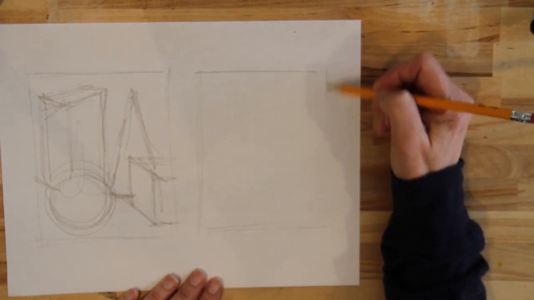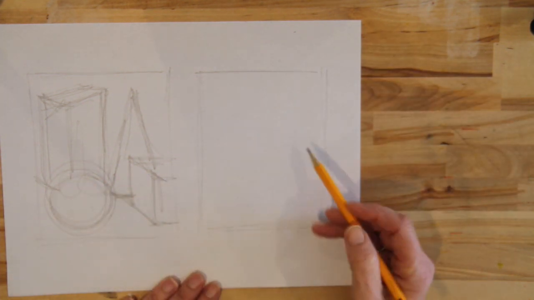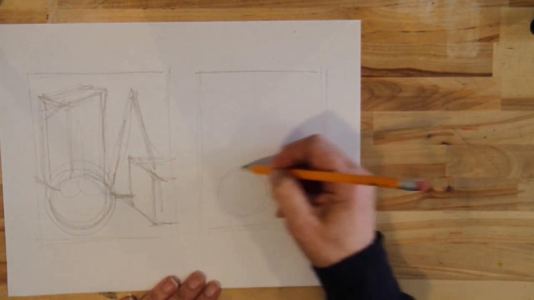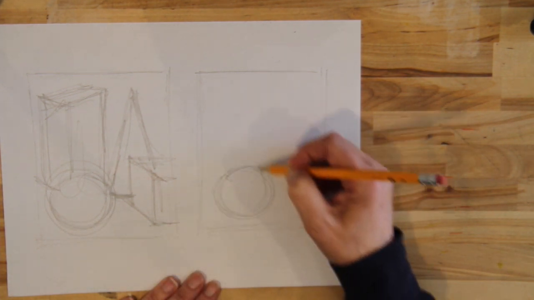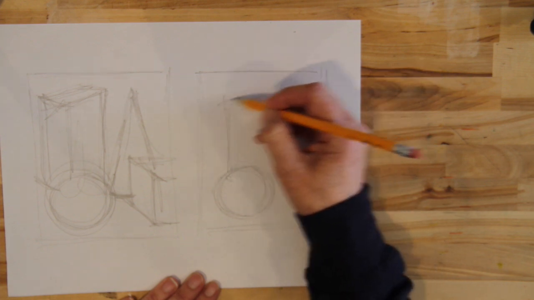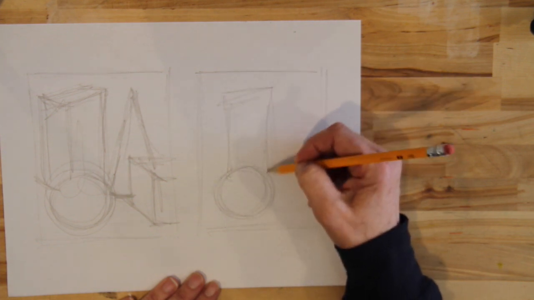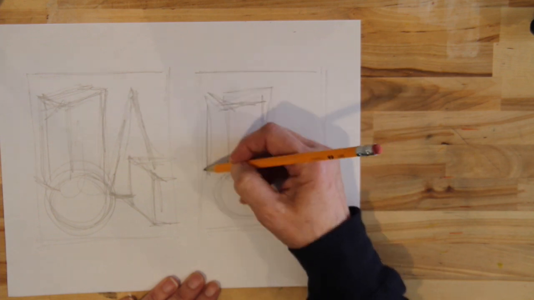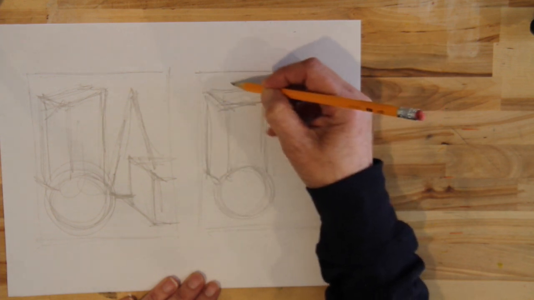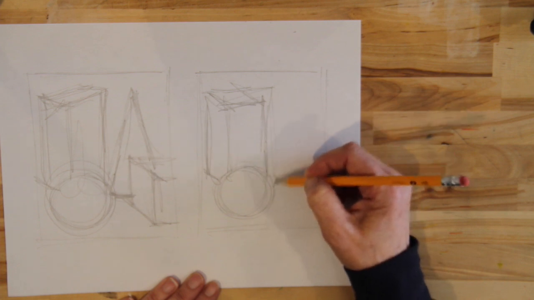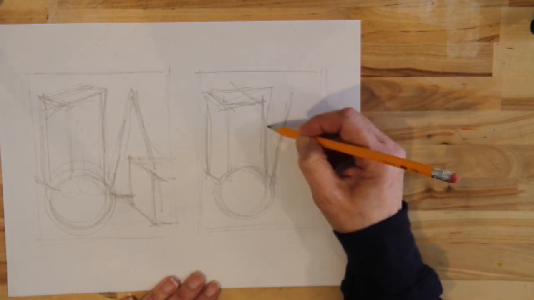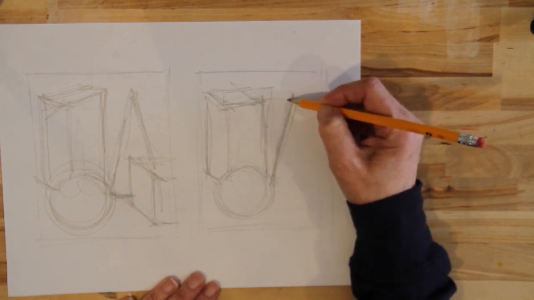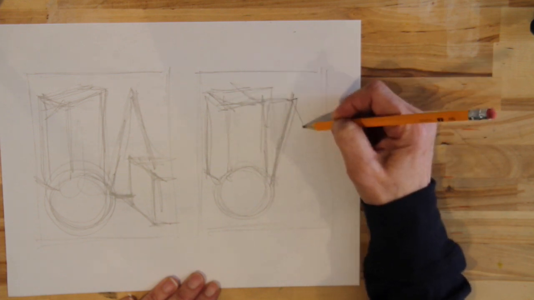You want to stay really loose with this, and I like to start with the object that is in the foreground. And try not to pick up your pencil. Try to really keep your pencil on the paper without lifting up. So you can see, I'm starting to see this negative space in here, how much space is really there, and then where things are lining up.